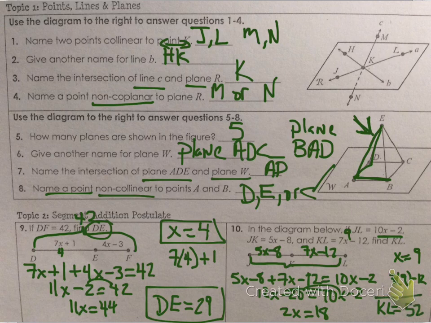Because actually, 63 minus 12 is 51. So there you go. I messed up on the key there. 51. I don't know why. I don't know what I was thinking. Okay, so that should be 51.